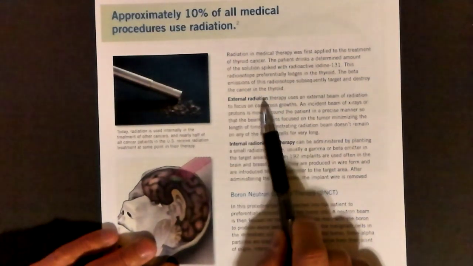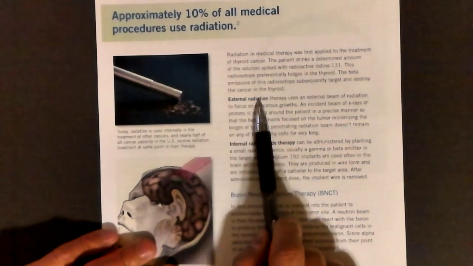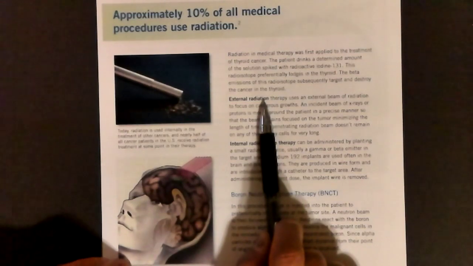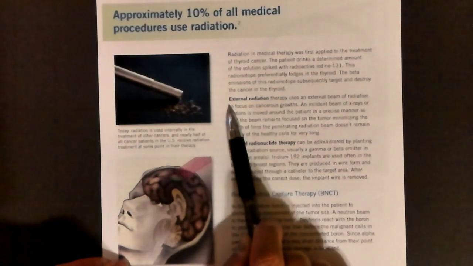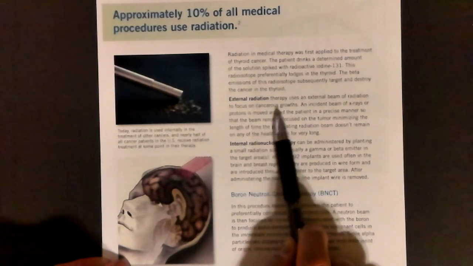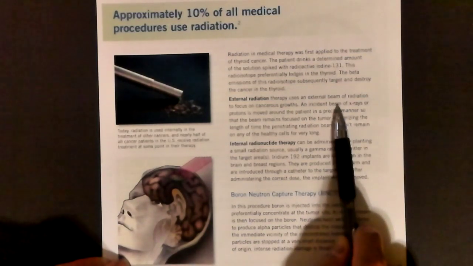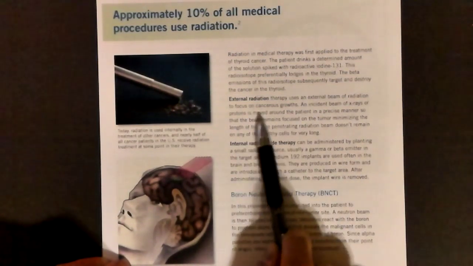You can do various types of therapy. So you can do external radiation therapy, where you use an external beam to try to kill the cancerous growths. So, for example, you can have X-rays or protons.